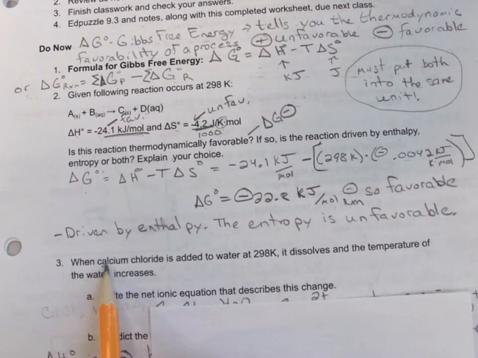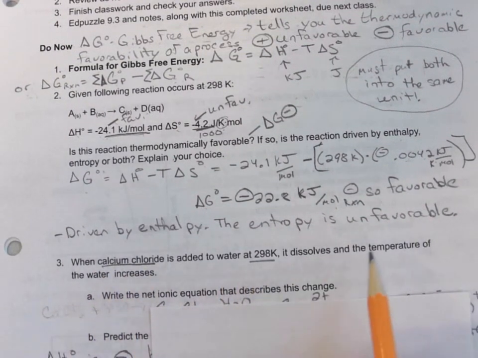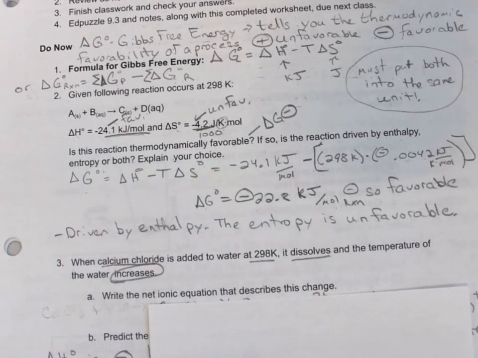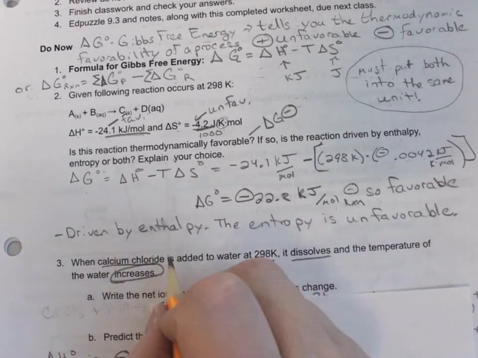When calcium chloride is added to water at 298 K, it dissolves and the temperature of the water increases. All right, so here's a big clue. Water is increasing. What kind of reaction is this? Endothermic or exothermic? The water around the chemical is increasing, so it's exothermic.